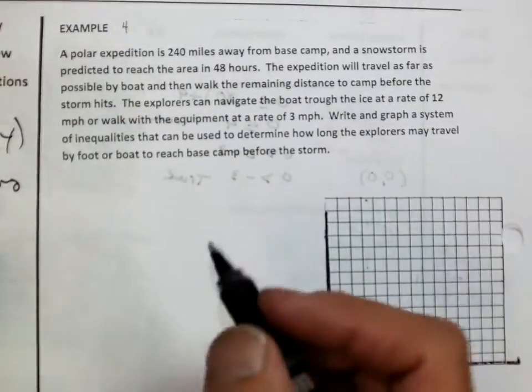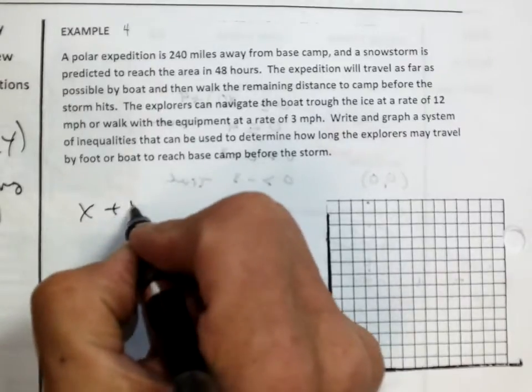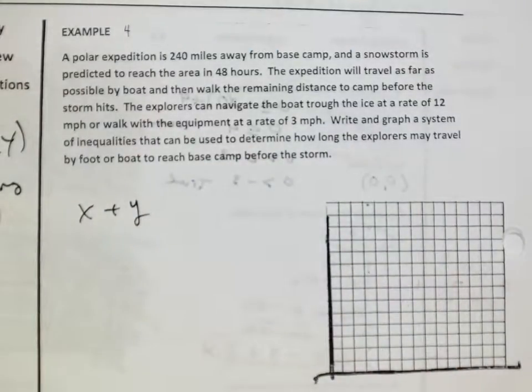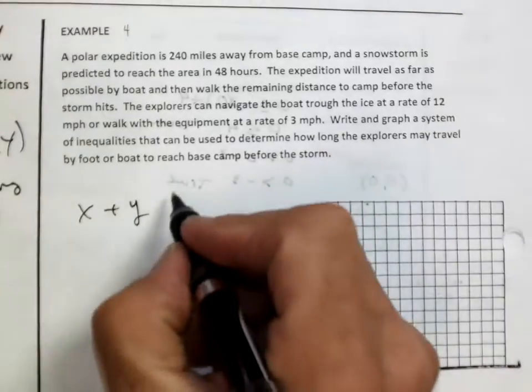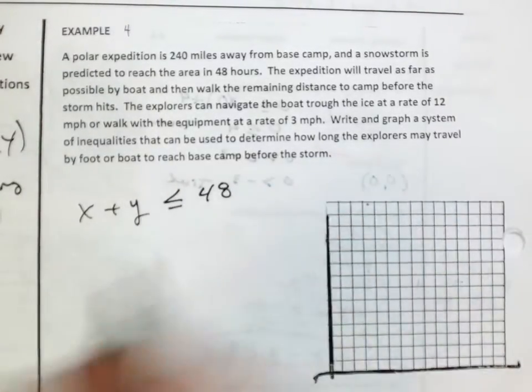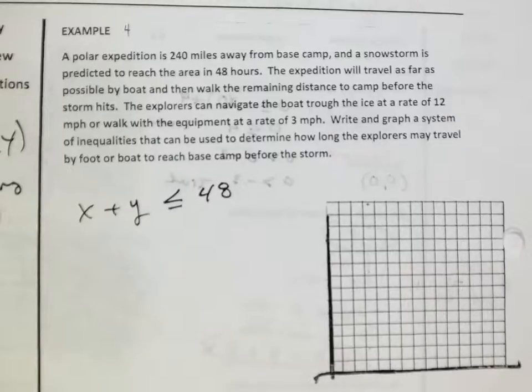So one equation, I'm pretty sure, is this: X plus Y. Now, they're going to walk for so many hours, and go by boat for so many hours. But if they're out more than 48 hours, they're in trouble. Does that make sense? So we better get home before 48 hours. If they get home before 48 hours, even better, right? Hey, great, kick back, go to camp, relax. So they could do it in less than that, right? But more than 48 hours, we're in trouble, okay?